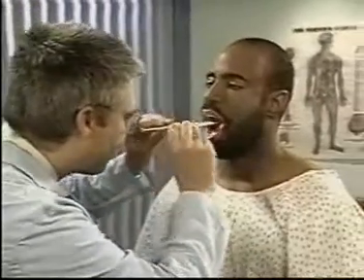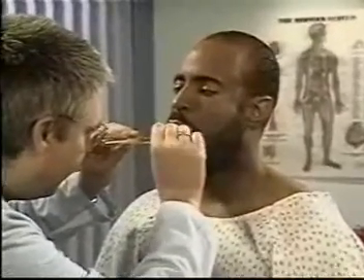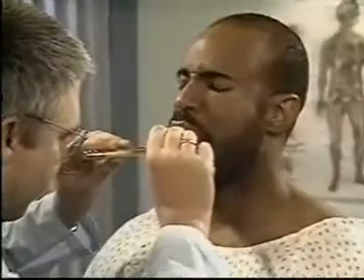Next, test the gag reflex. I'm going to touch the back of your throat, one side at a time. Using a tongue blade, touch one side of the pharynx, then the other. You should see a prompt rise of the palate and other signs of gagging. Finally, ask the patient to swallow. It should be done without difficulty or regurgitation.